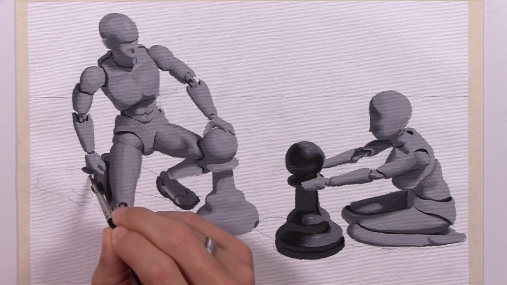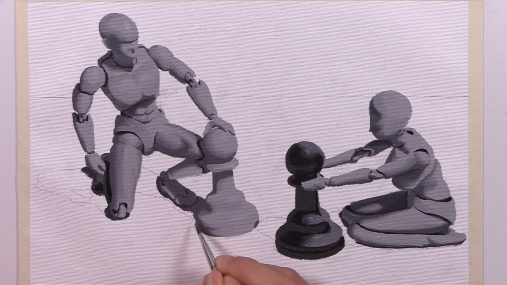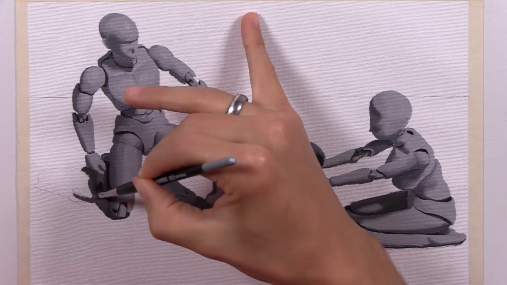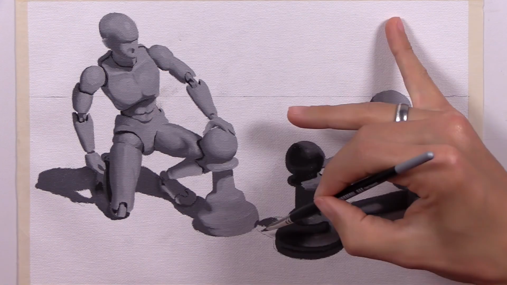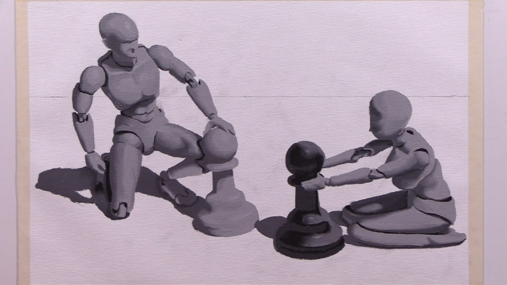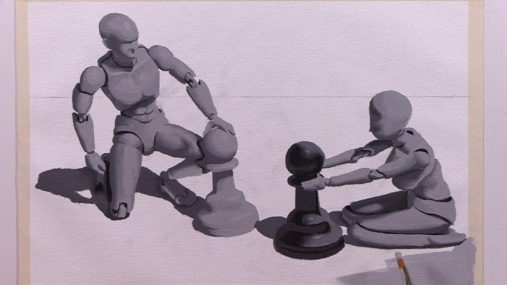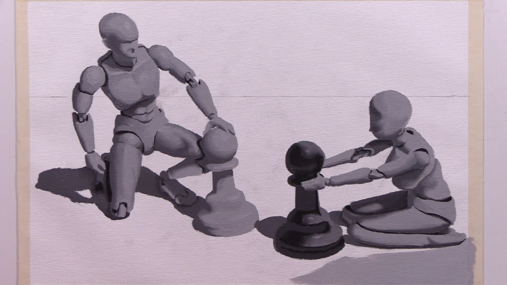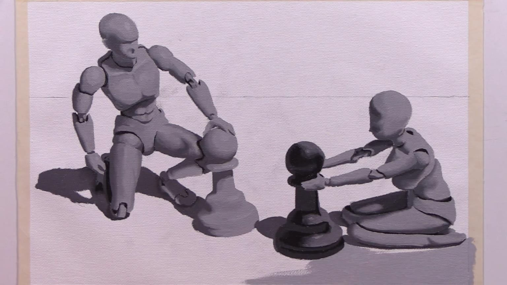After I have the figures filled in, I put in their cast shadow on the ground. This further establishes the light direction, makes it a little bit more clear to the viewer, and I fill in the surface in which they are sitting on.